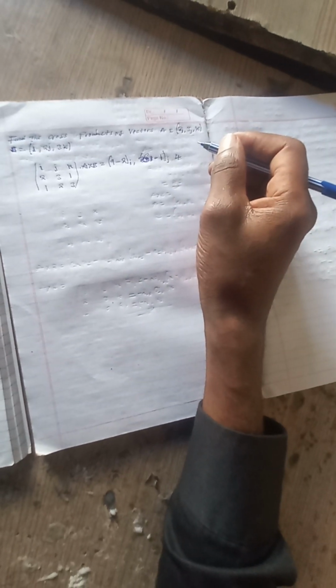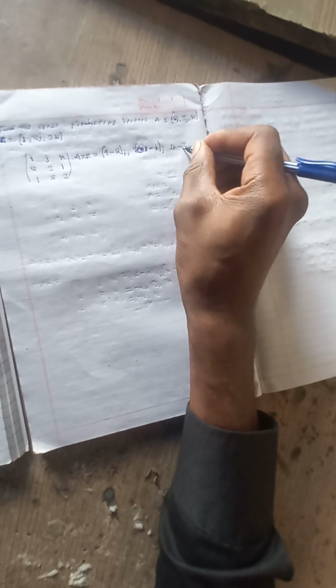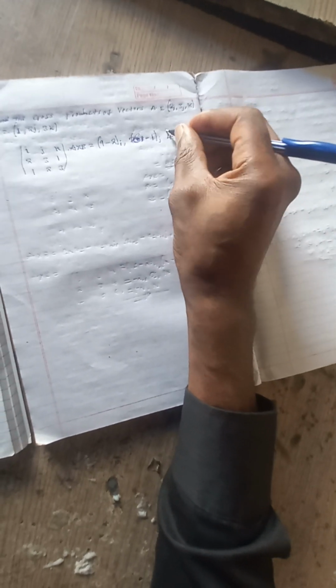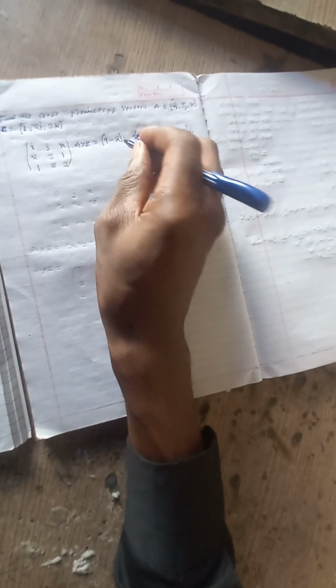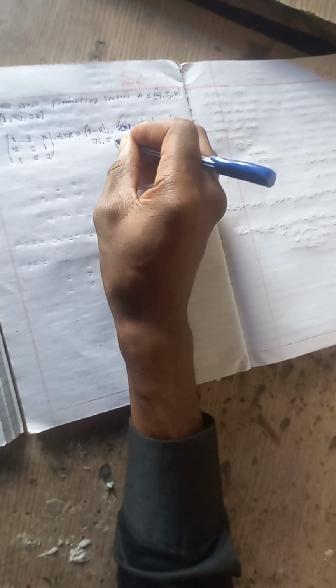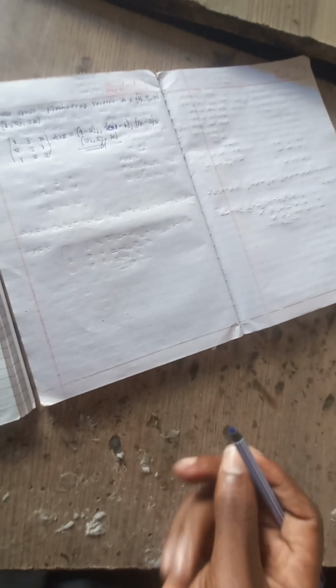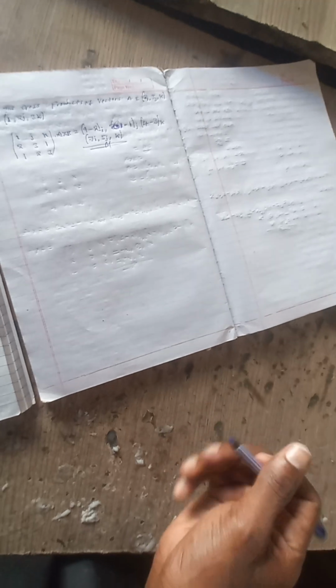Minus 3, 1 times 1. This is our k, which is now 7i, comma, 5j, comma, k, because that is 1. Hence, this is the product of that.